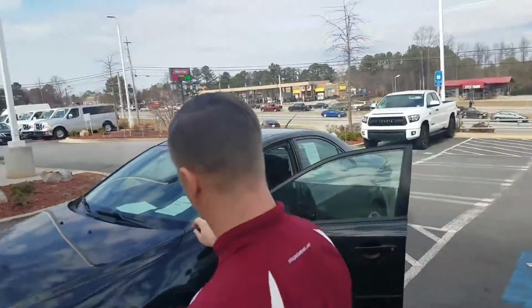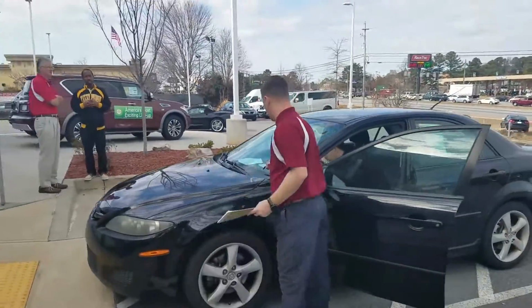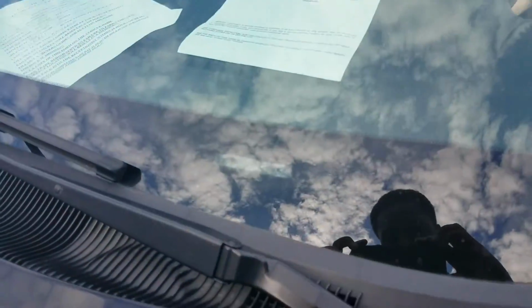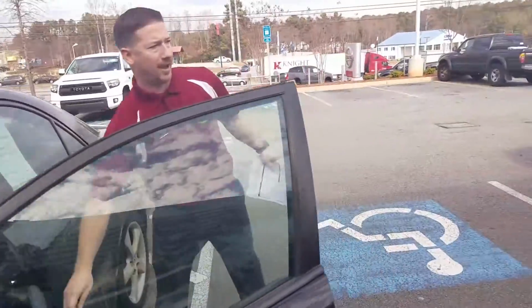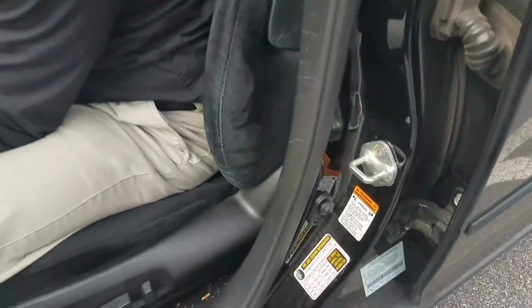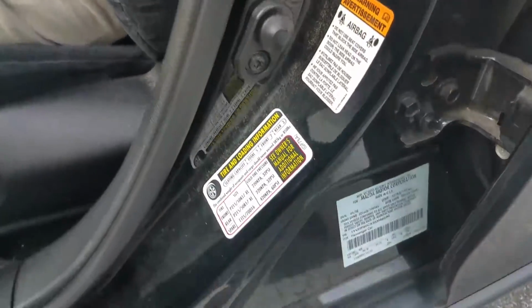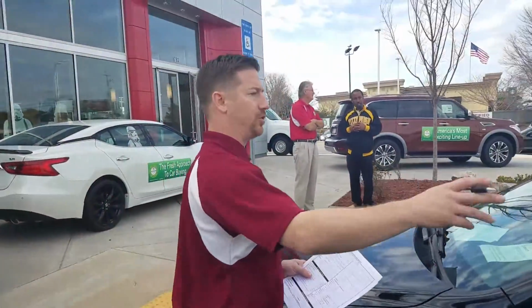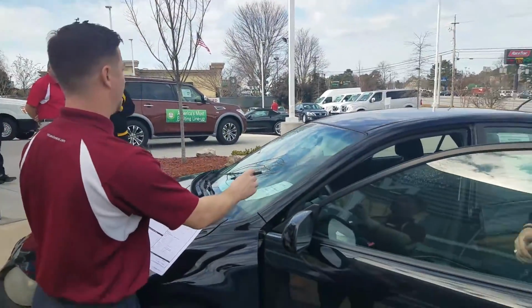I'm going to go ahead and start taking the VIN number down. If you notice right here, you can see that there's a VIN number. There's also a VIN number, just so you know, a lot of times in the door panel, on the B pillar, and sometimes you'll see one actually on the door jamb right here. Either way, Mr. Customer, would you do me a favor? Go ahead and tell me what it says on the odometer.